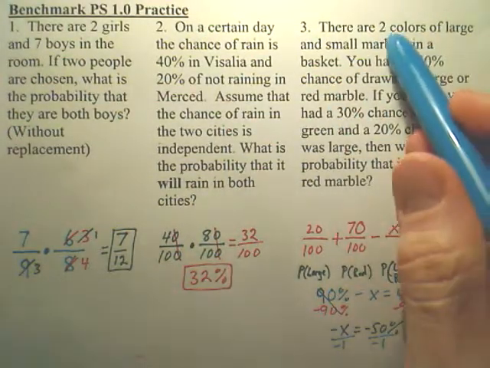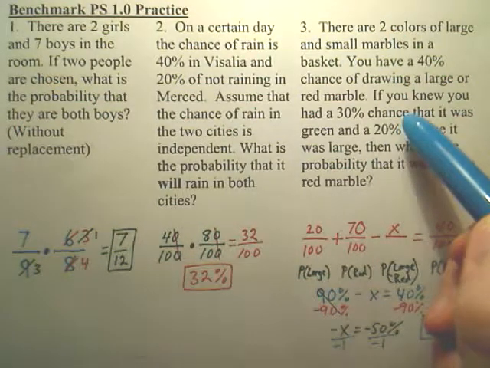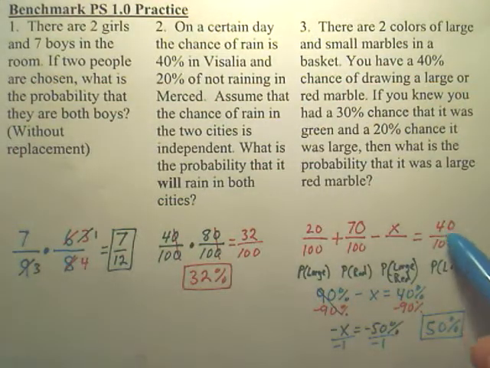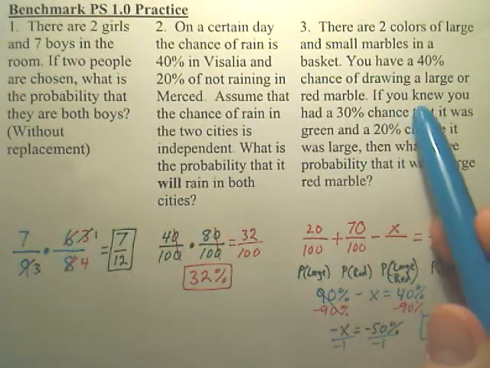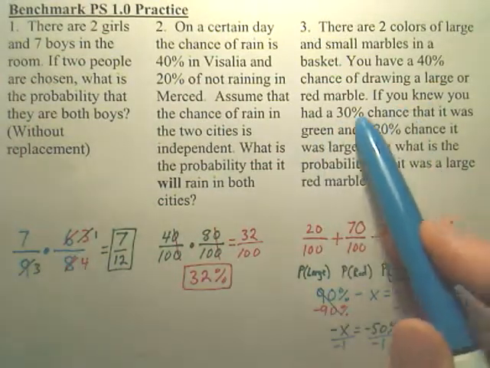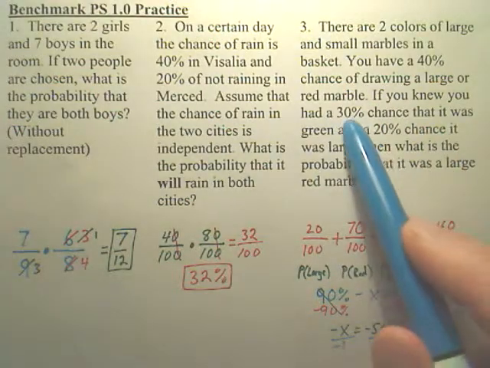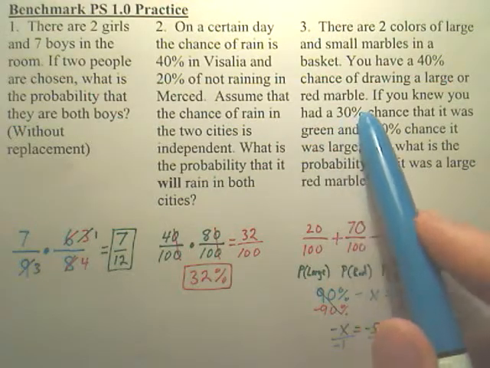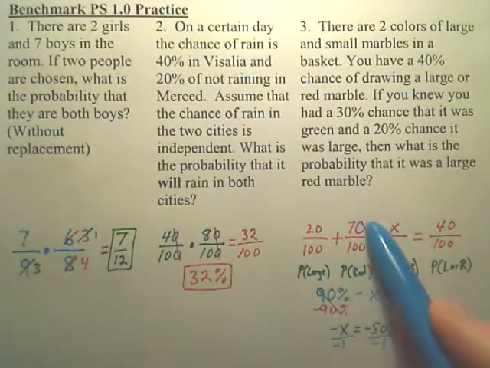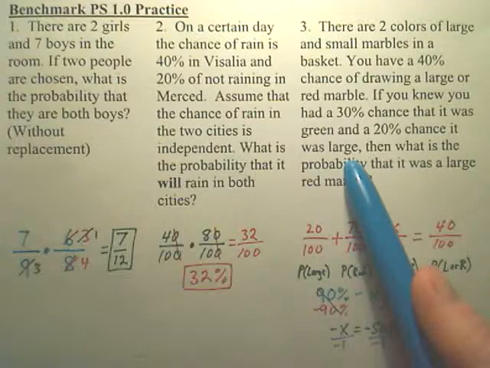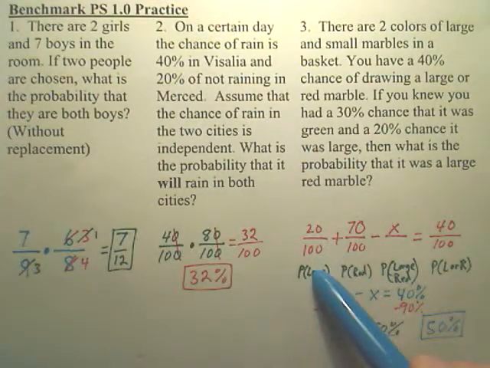This last one, colored large and small marble, is large or red. So here, 40% large or red probability. Then you knew that 30% chance of it was green. Now green's not even the question. This is large or red, right? Now all of a sudden throw a green in there. Well, if there's only 2 colors and 30% is green, doesn't it mean 70% would be? So here for red, wouldn't that be 70%? Chance of large, we want large, so large is 20% still. And it wants a probability of large red, so large and red would be this one.